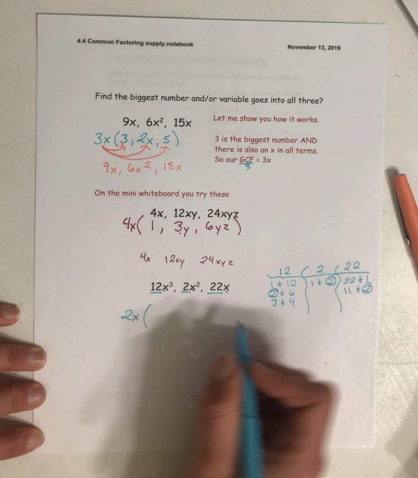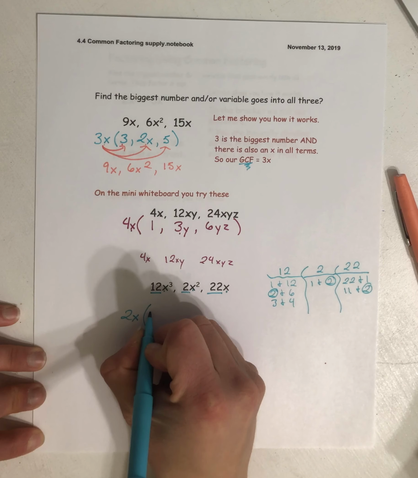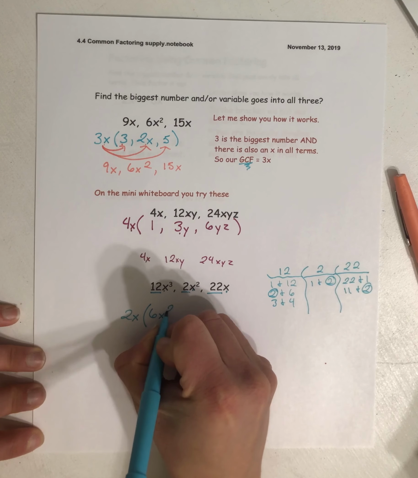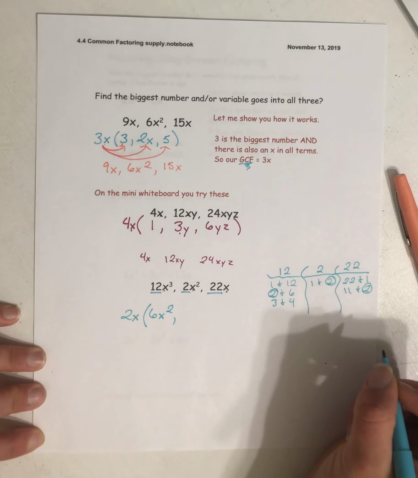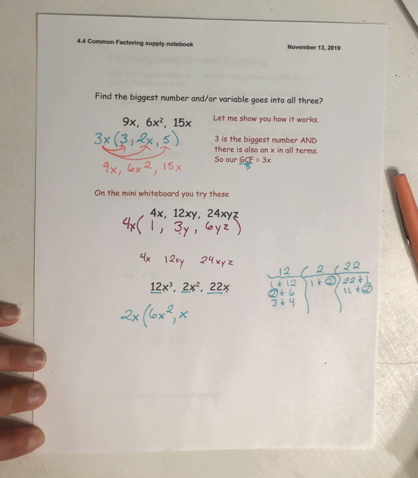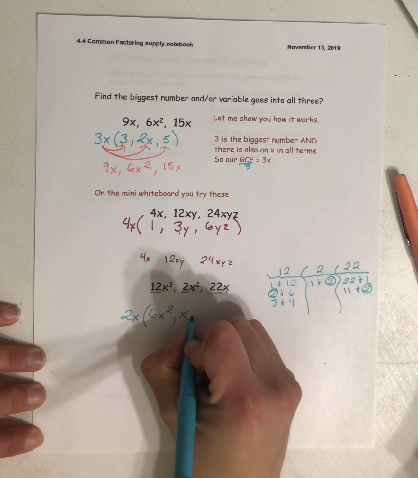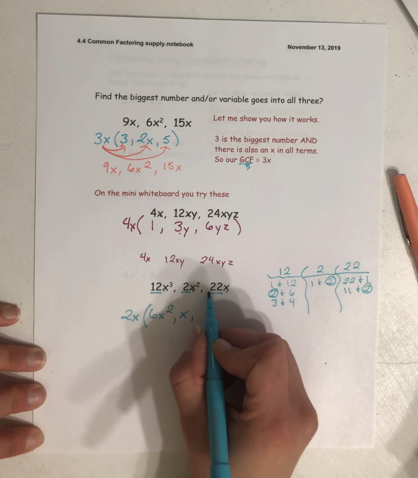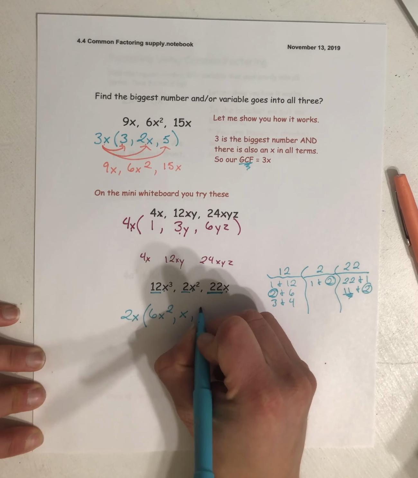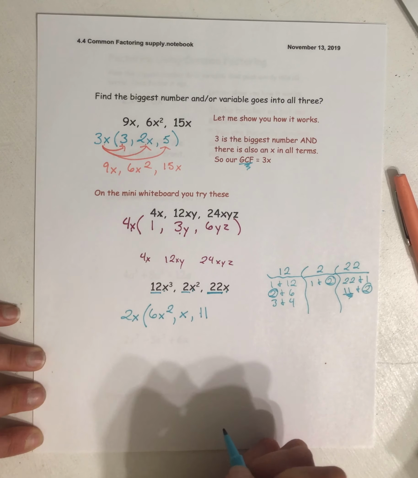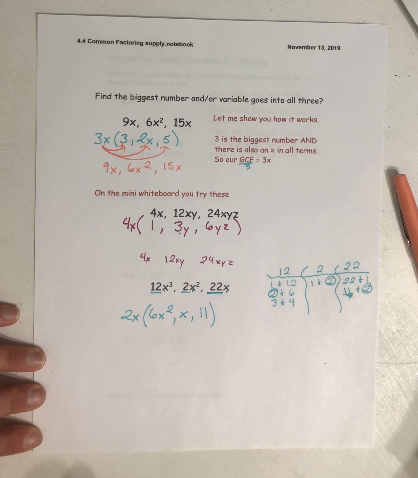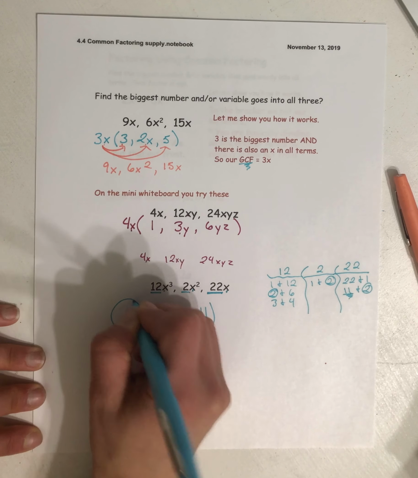And then we take a look at this, and 12 divided by 2 is 6. And we've pulled out one x, so we only have 2 left over. And then we took the 2 out and an x, so we only have 1x left over. And then when we divide 22 by 2, we get 11, right? So we can see them over here. So we get 11. And we took an x out already, so it's just 11. And that's it. So we are taking out the greatest common factor.